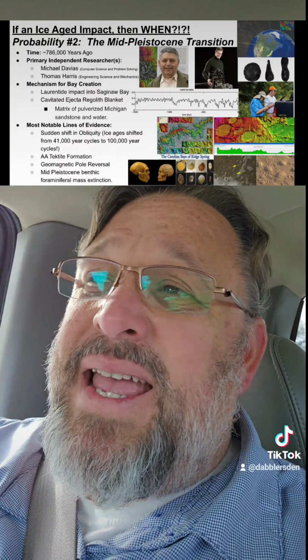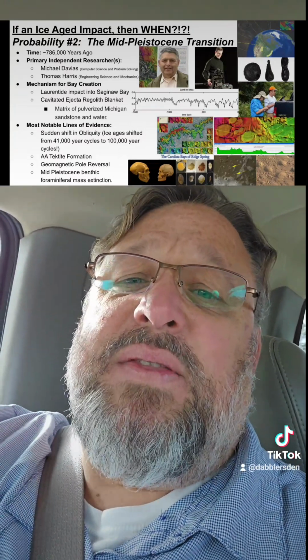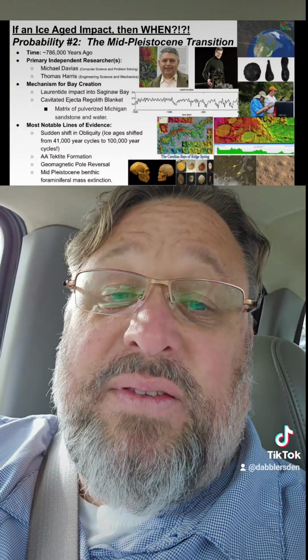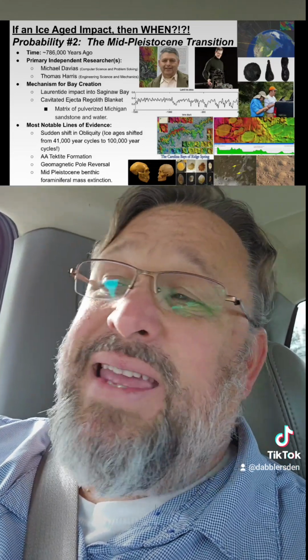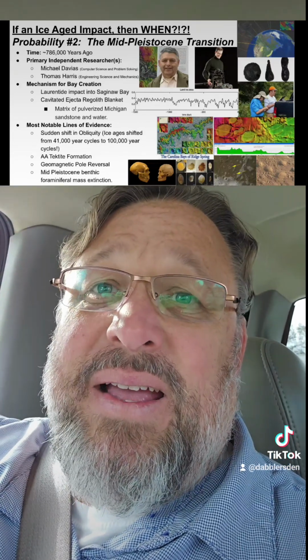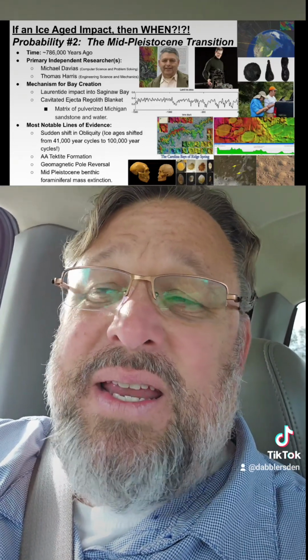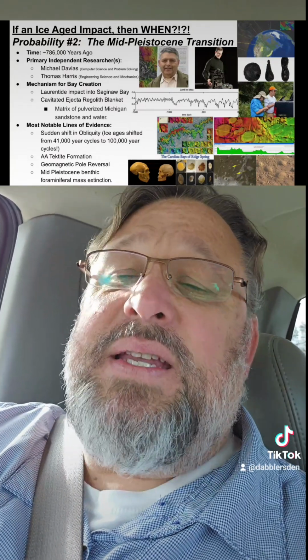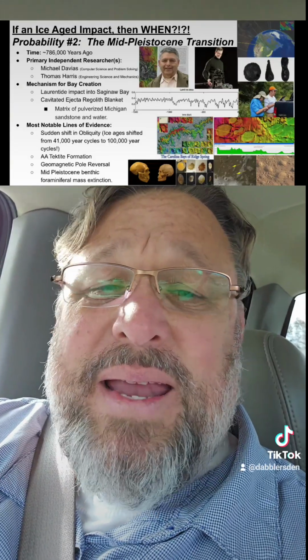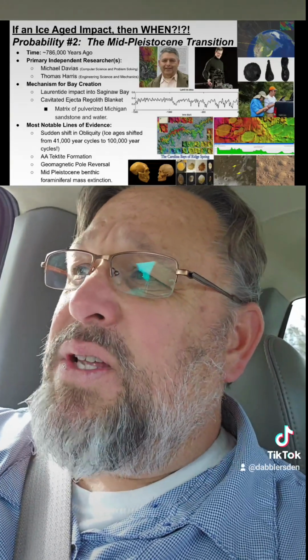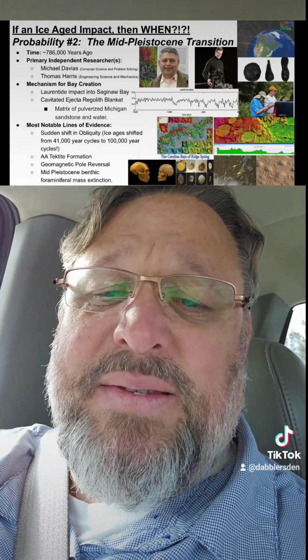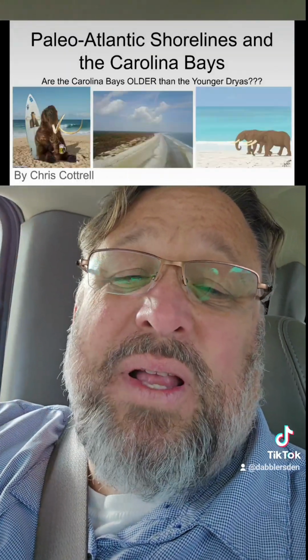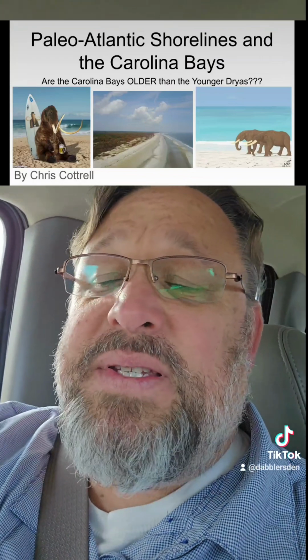Some of the lines of evidence that support their hypothesis are things like the sudden shift in obliquity, the AA tektites, and the foraminifera extinction event that took place at the mid-Pleistocene transition. We also have a magnetic pole shift at that time, so there are a lot of things that line up with their hypothesis.